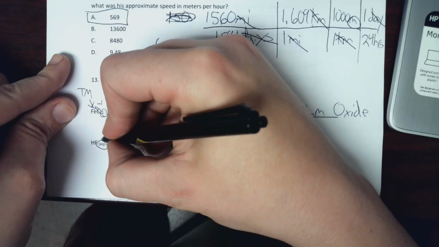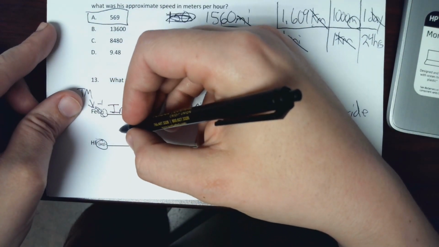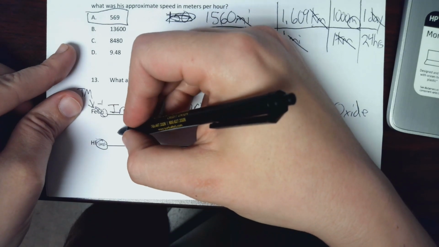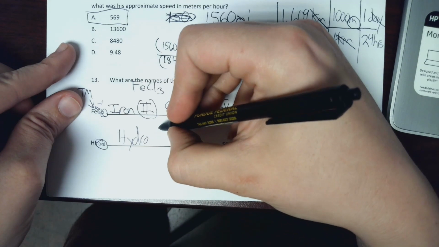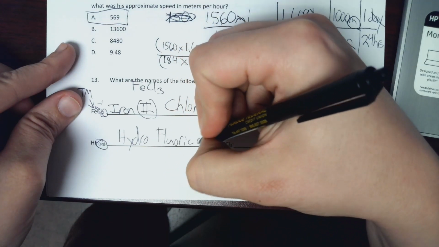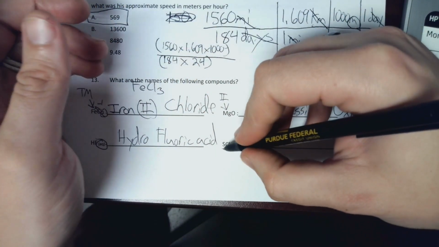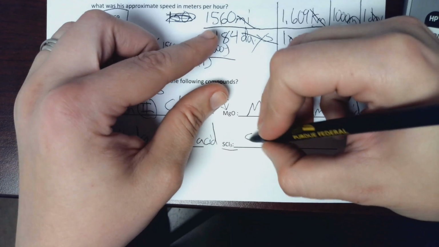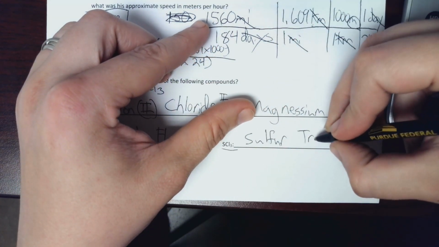Now the AQ tells you this is an acid. So just like HBr up there, this is hydrofluoric acid. And this guy is our nonmetal, so we just call this sulfur trichloride.